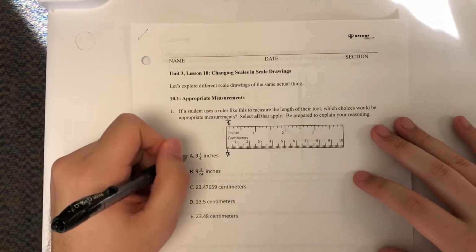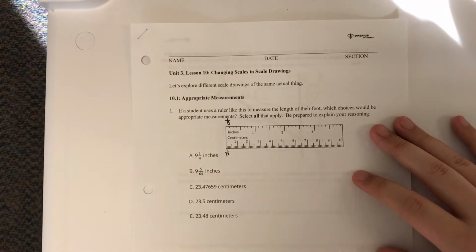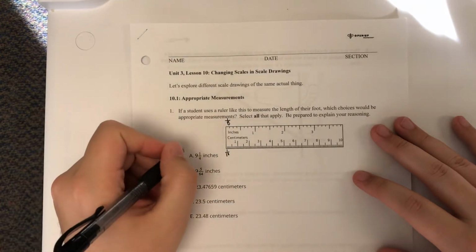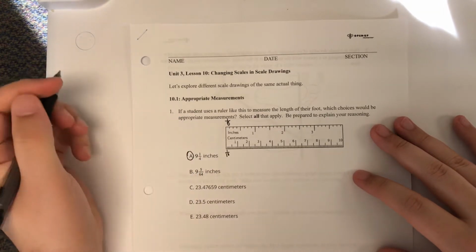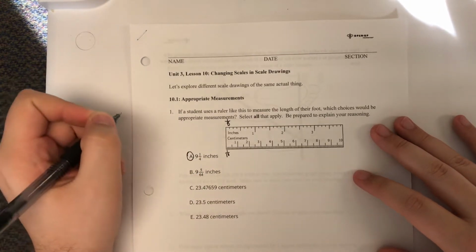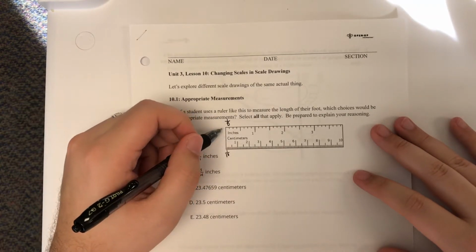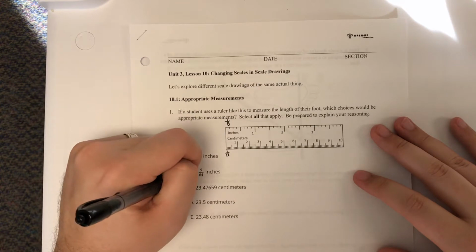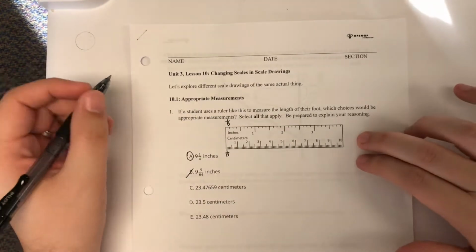So could I get 9 1/4 inches using a ruler that's counting by eighths? I could, because I know that 2/8 is equivalent to 1/4. Then 9 5/64? Well, I'm counting by eighths, and if I reduce an eighth, I'm not going to get a 64, so that's not an appropriate measurement given this ruler that we see here.